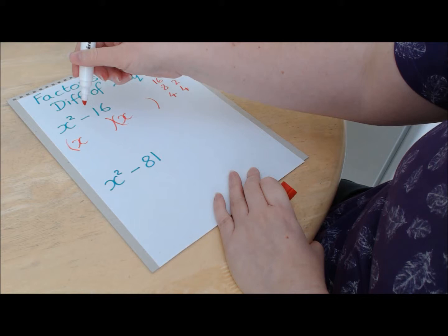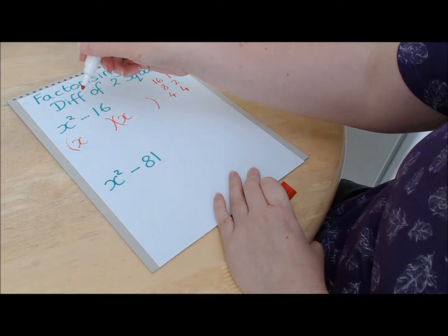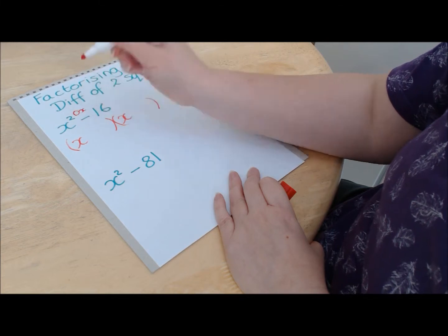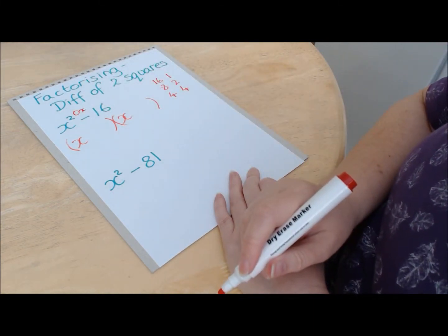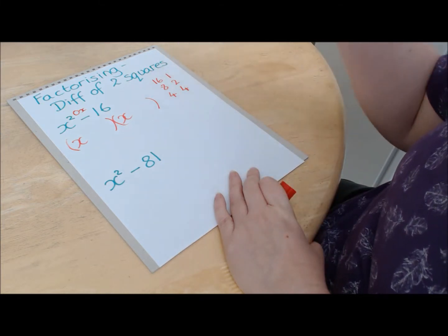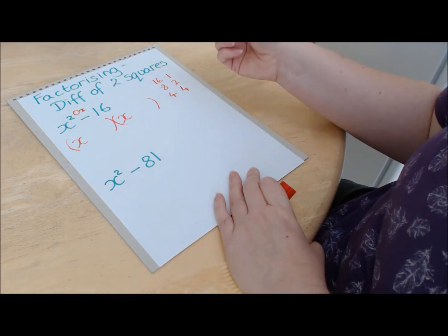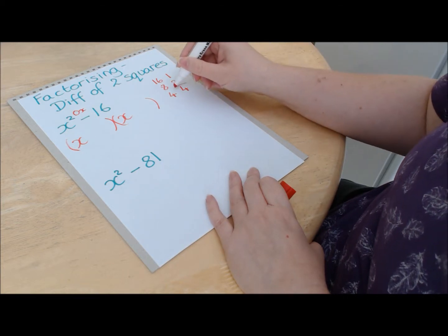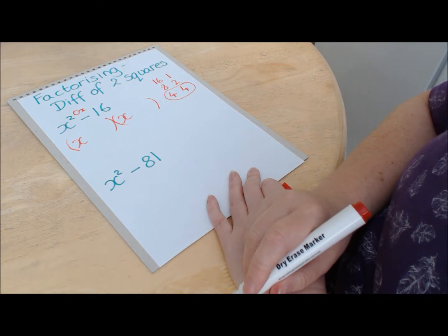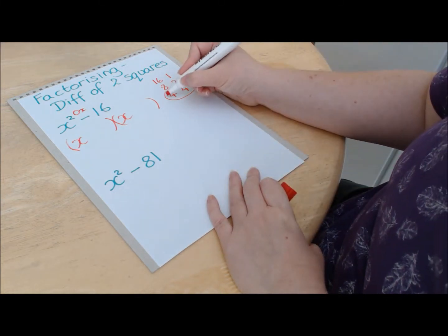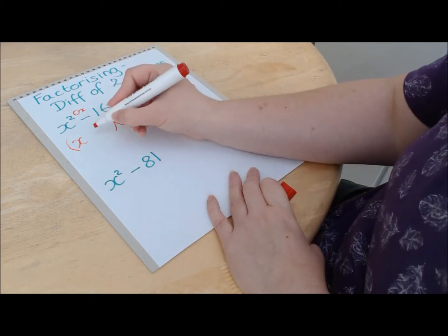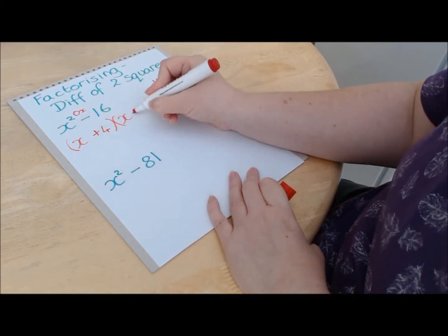Now there is no x term, but if it helps you to think about it, think of it as if there is an x term there, but it's 0. Okay, so we need to end up with adding or subtracting these numbers and getting 0, i.e. they cancel each other out. So the only way that's going to happen is if the two numbers are the same, except one has to be positive and one has to be negative. So we've got plus 4 minus 4.